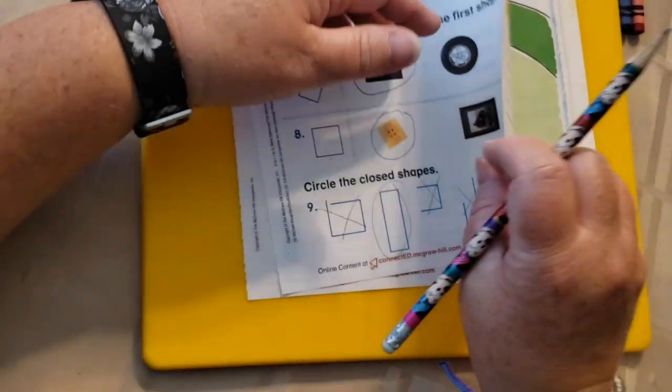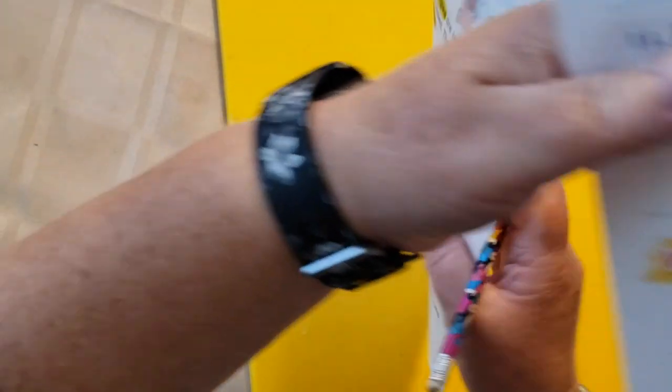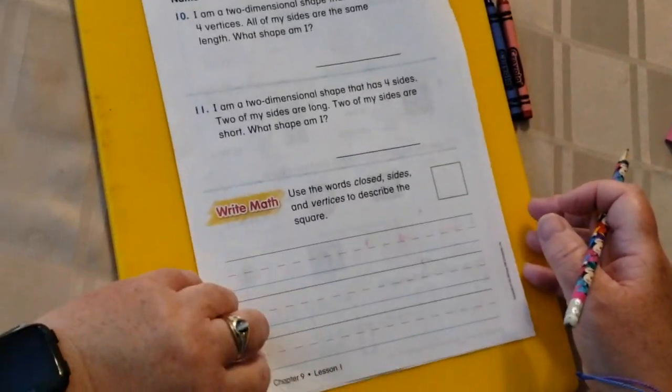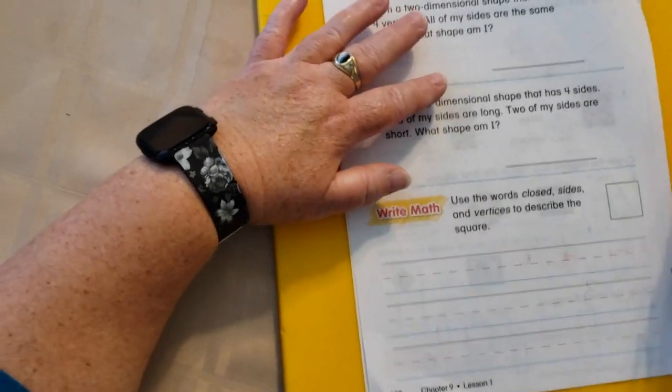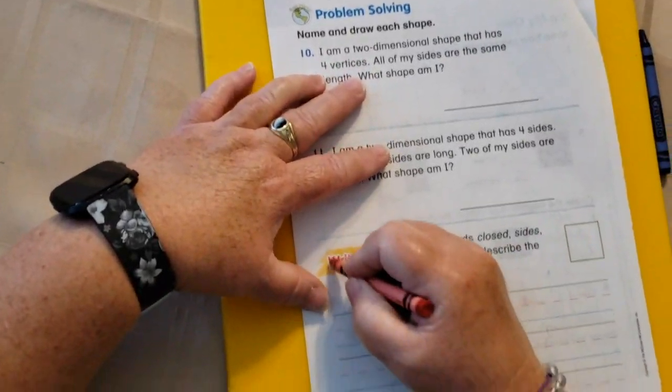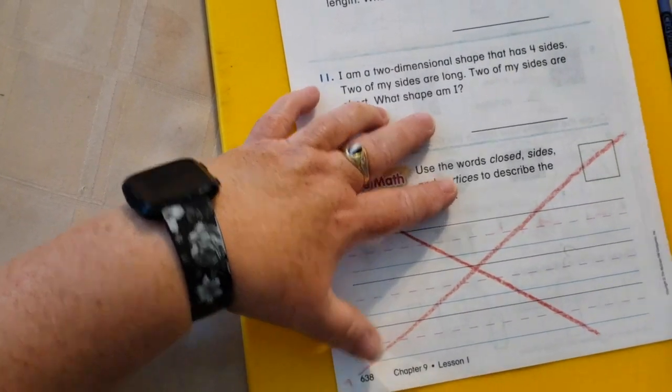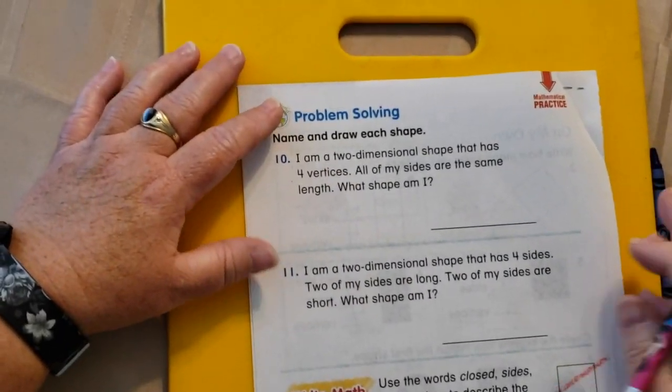Okay, we're moving to the back page. And this is always our favorite part, where we get to cross the bottom off. You can use your crayon and cross that off. We won't be doing that.